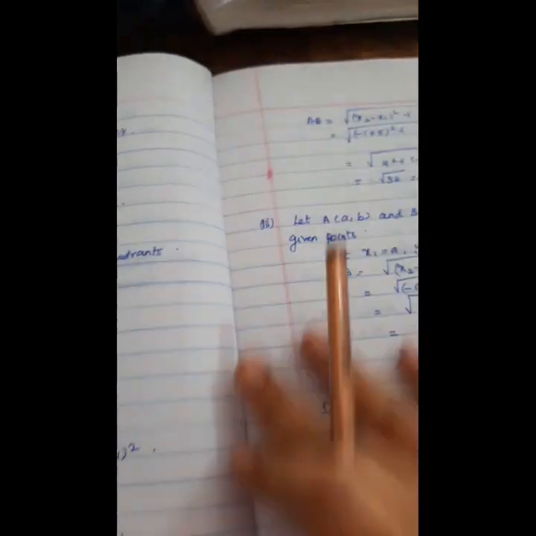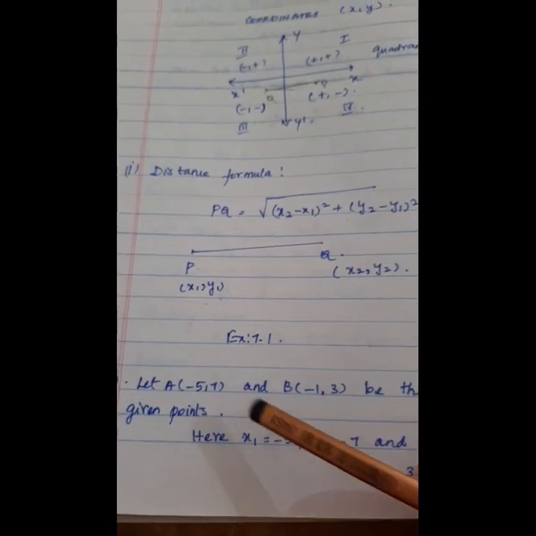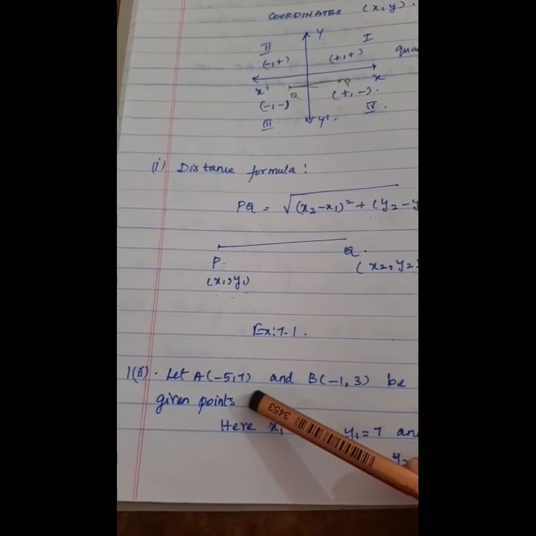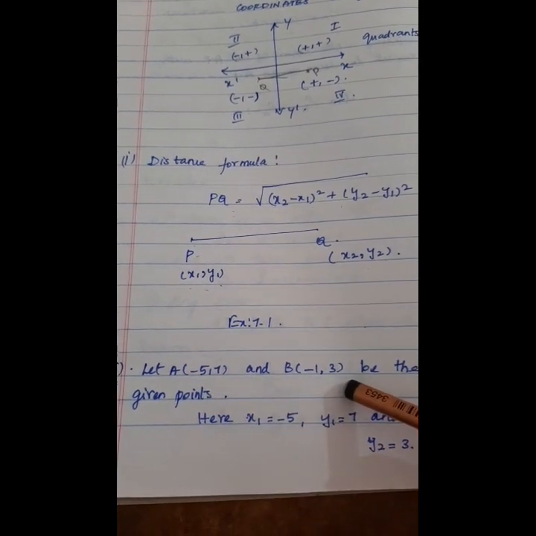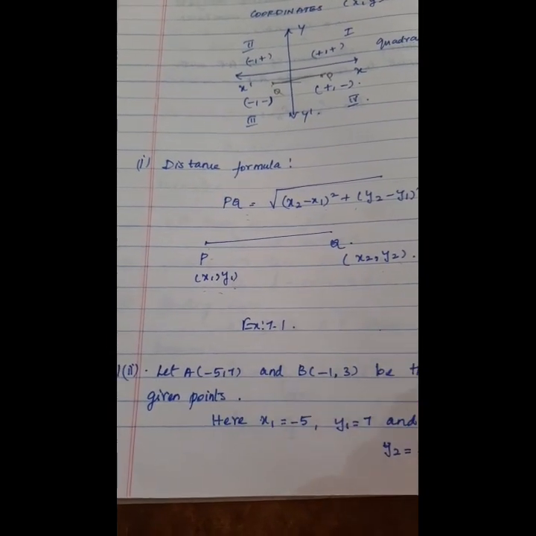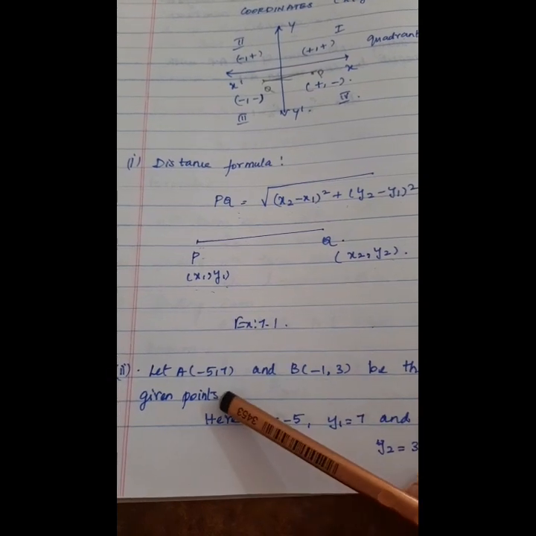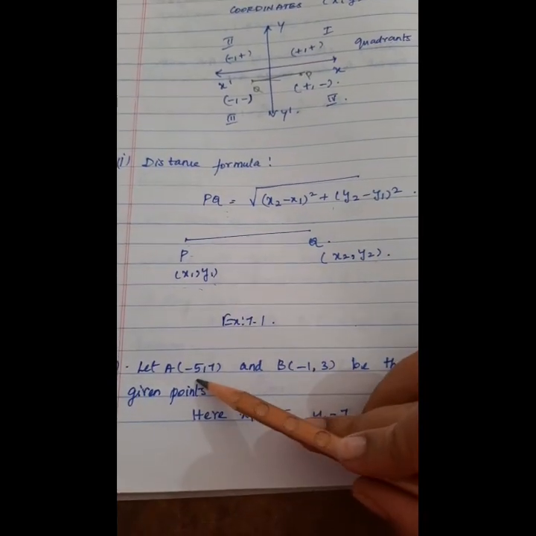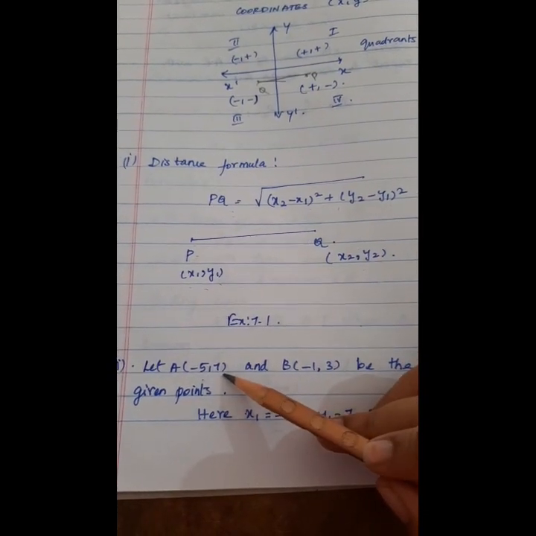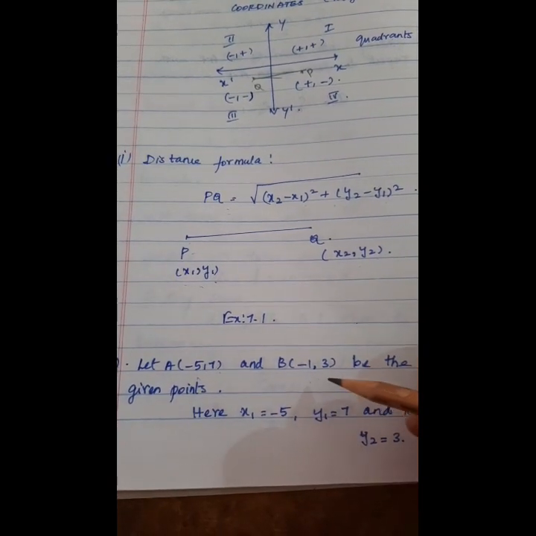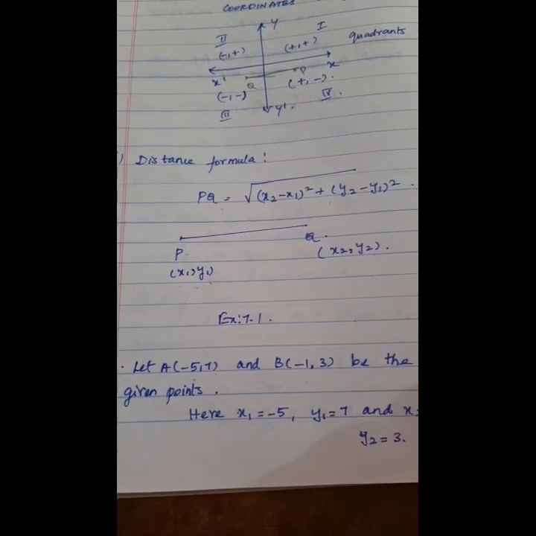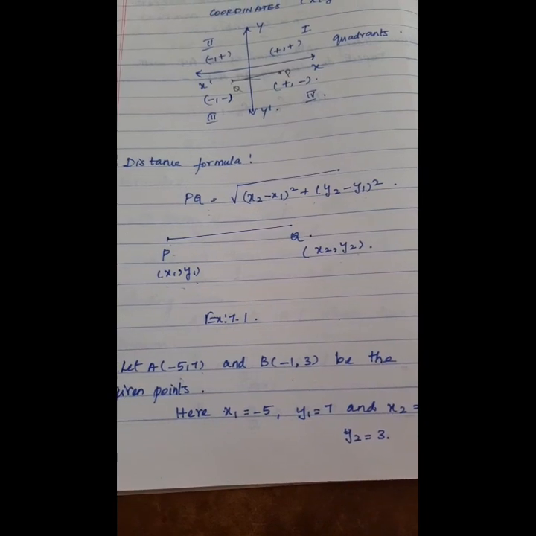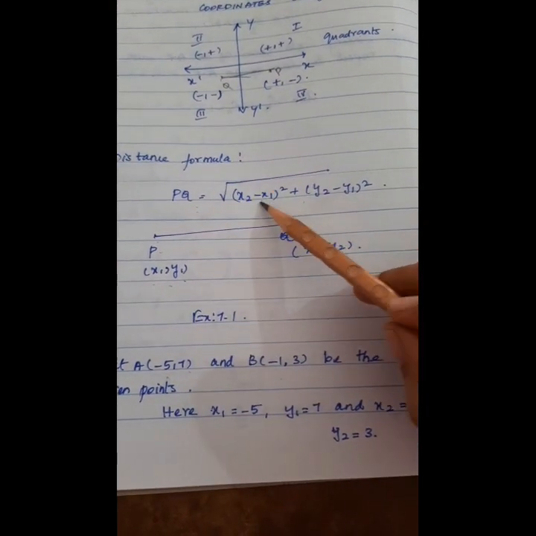See here, I considered the first point minus 5 comma 7 as A and minus 1 comma 3 as B, the given points. Now what will be x1, y1? x1 is minus 5 and y1 is 7. x2 is minus 1 and y2 is 3. How will we find the distance between these 2 points? Using the distance formula.